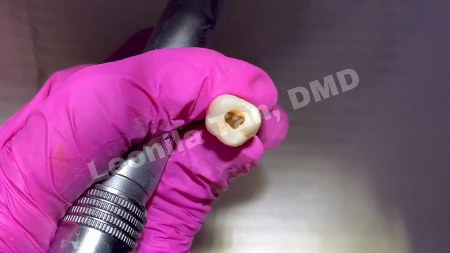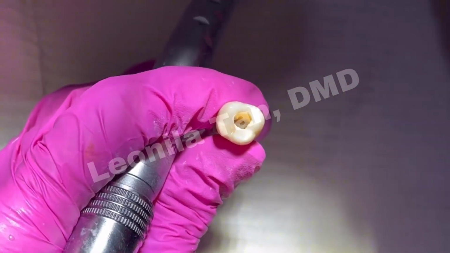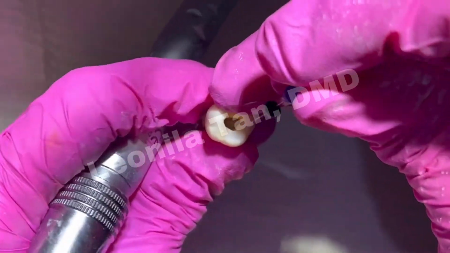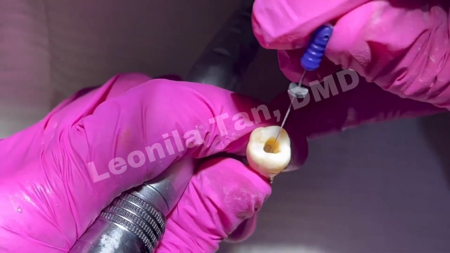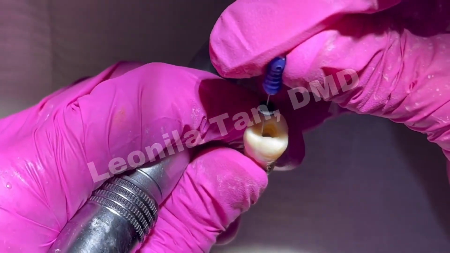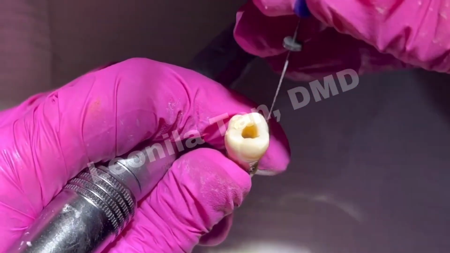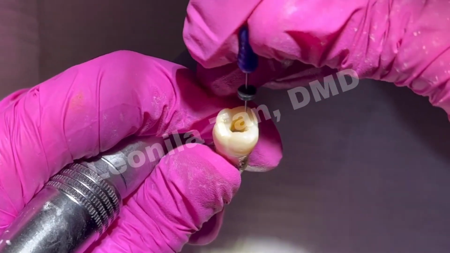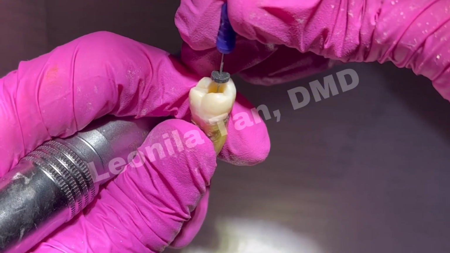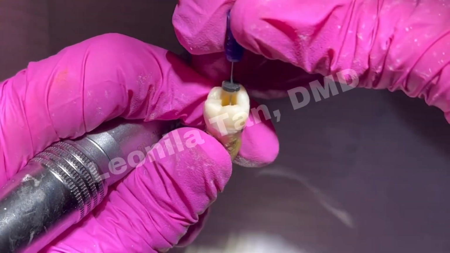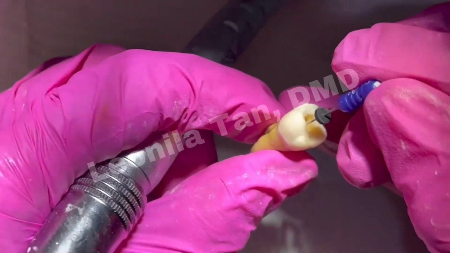And let's check with the files. So a while ago, it would enter on a side. Now you're able now to enter straight on. That's your distal buccal. For the mesial, you're able to enter also straight on. Notice. And also for the palatal.